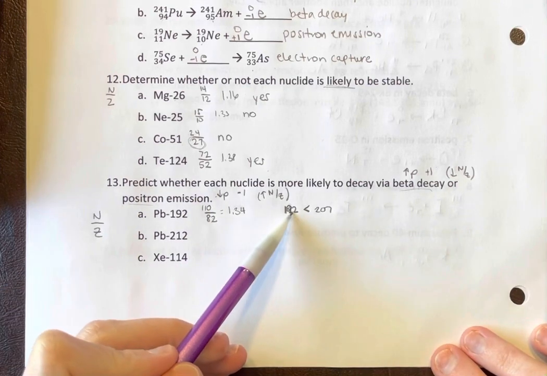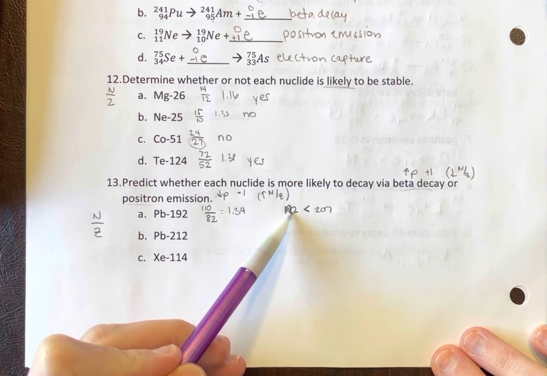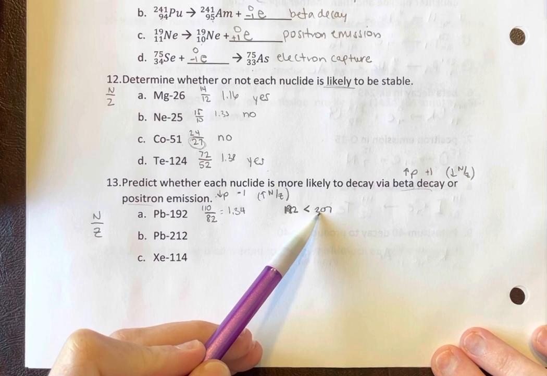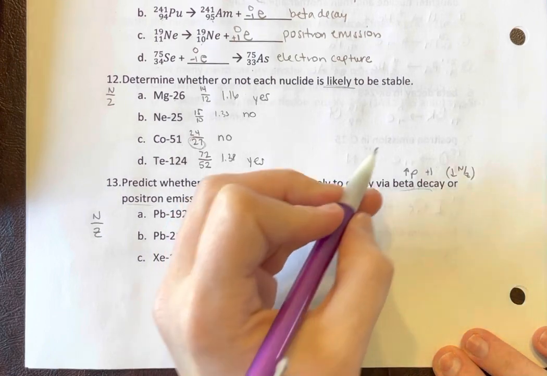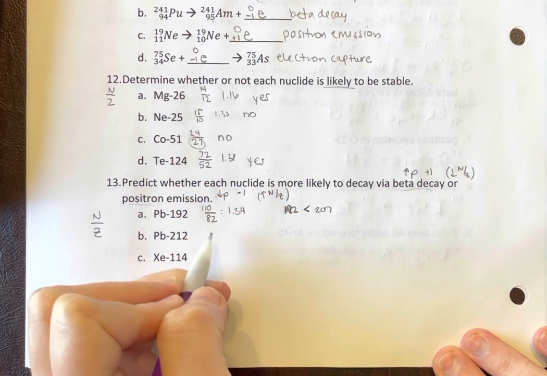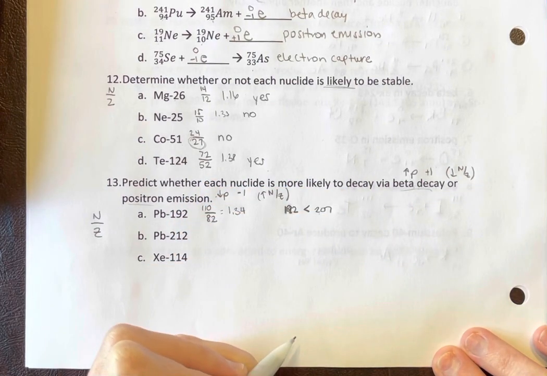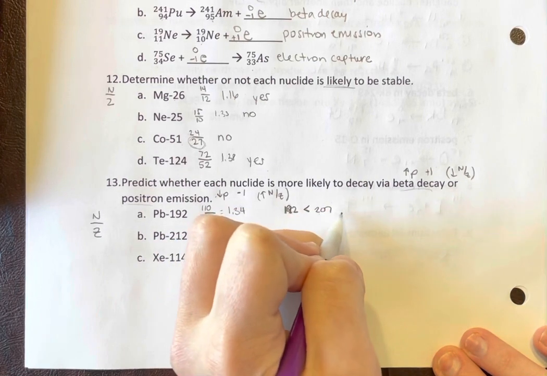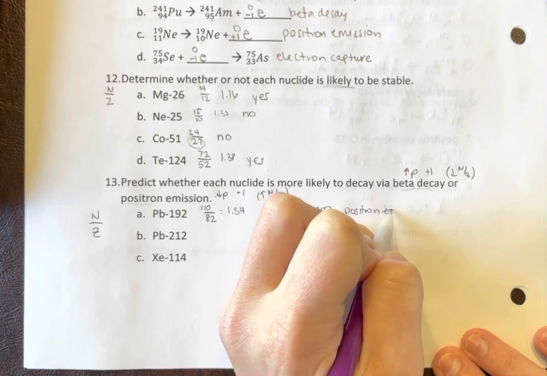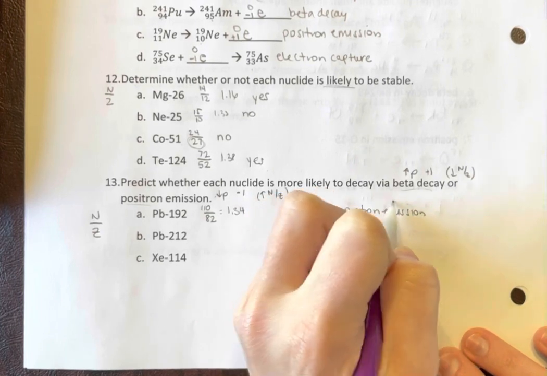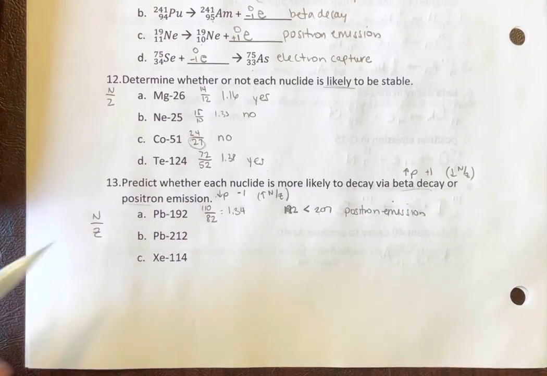When the mass of your isotope is less here, then you need more neutrons. So either way, we need fewer protons, more neutrons. So this is going to be positron emission. I tend to like the periodic table method, but I like to show you both ways.